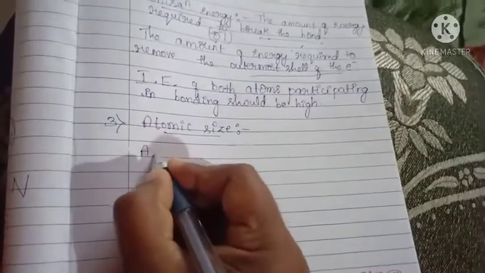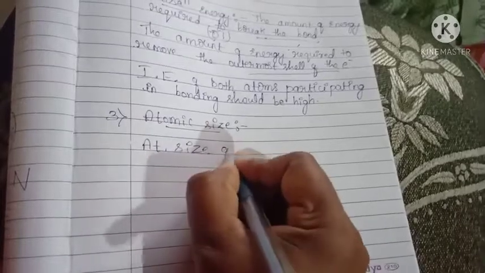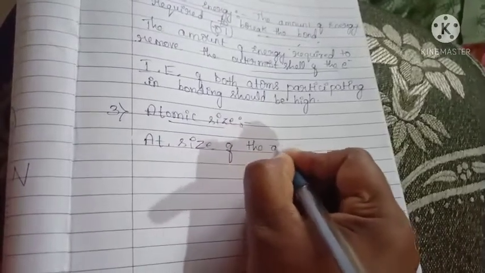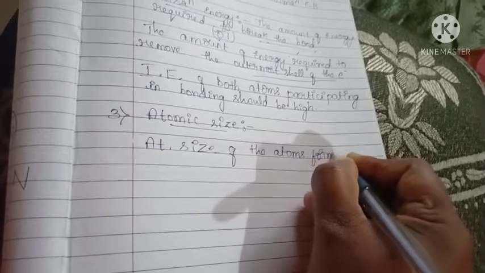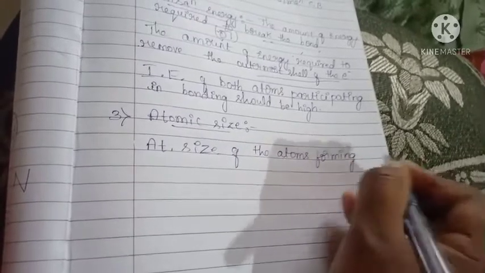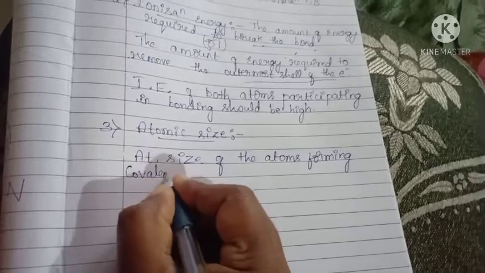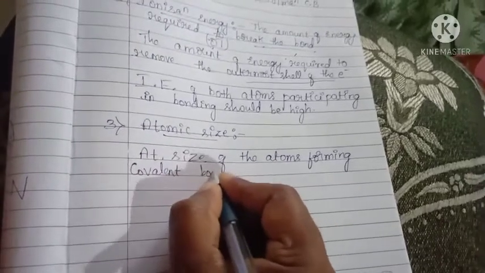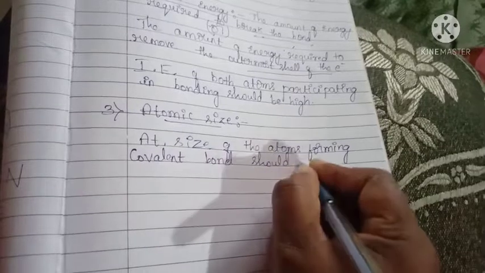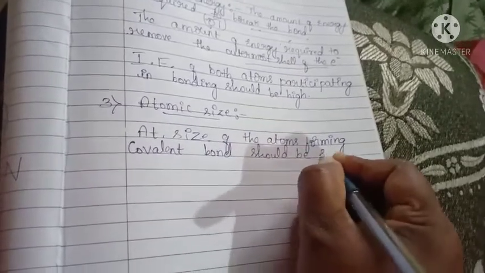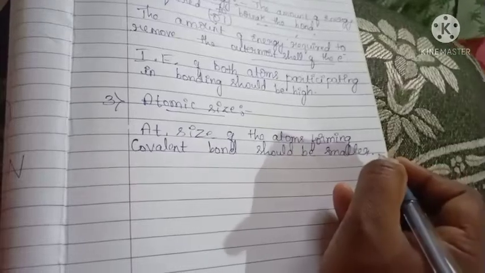Here, the atomic size of the atoms forming a covalent bond should be smaller.